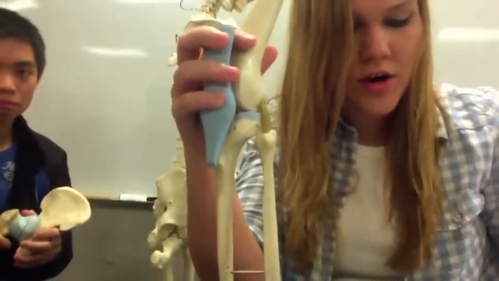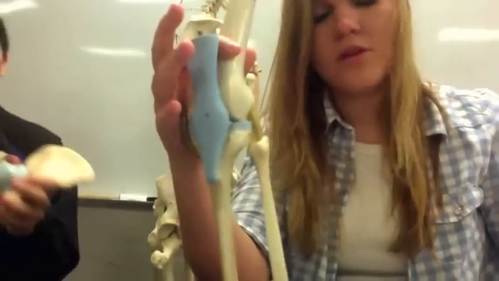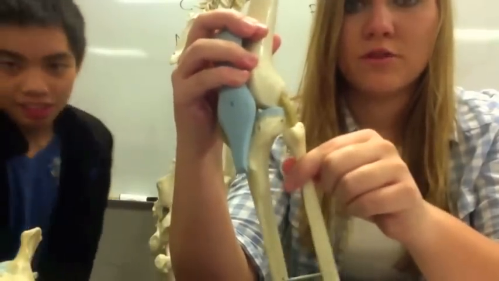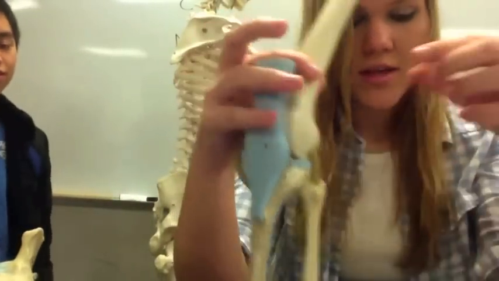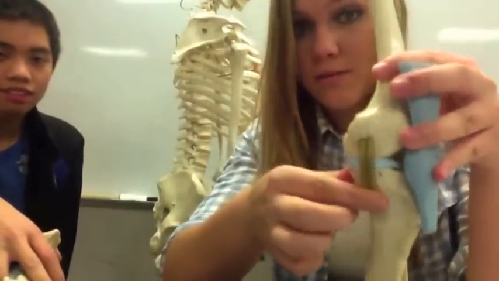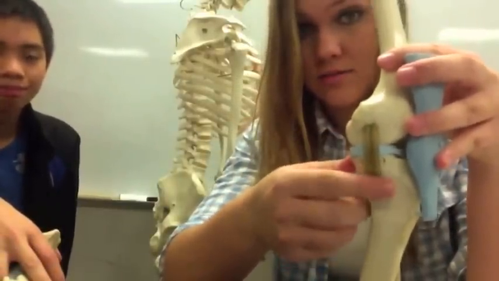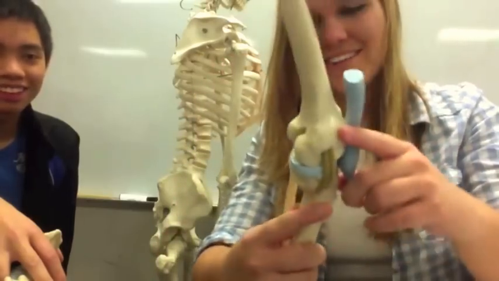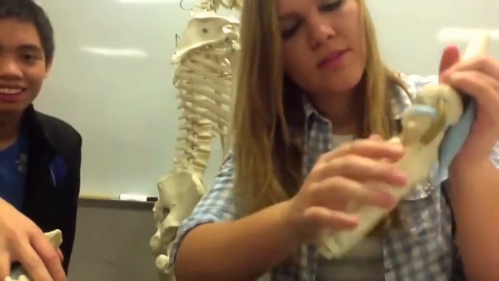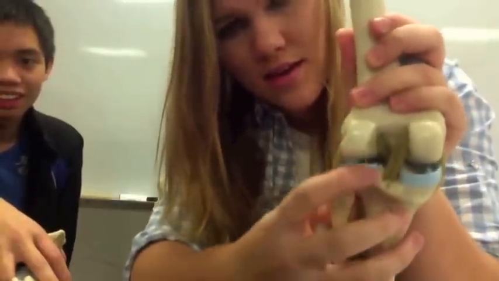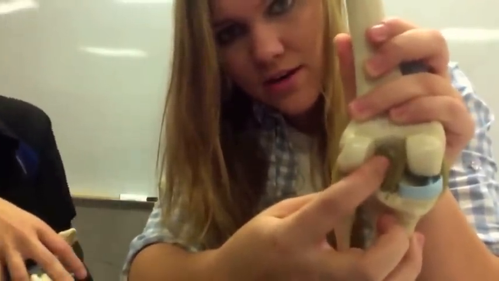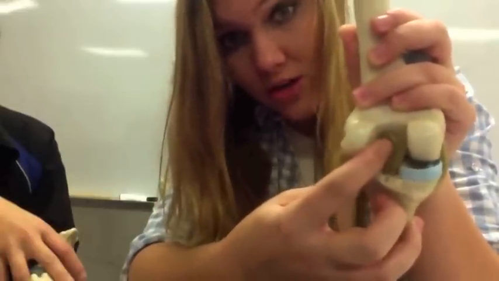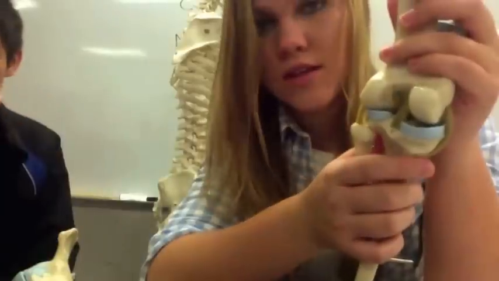Your fibular collateral ligament is going to be this right here because it attaches to your fibula. And this one over here is going to be your tibial collateral because it connects to your tibia. Your anterior cruciate ligament, or ACL, is going to be this one right in here. It's called anterior because it's more towards the front of your body. And that's a common injury, ACL.